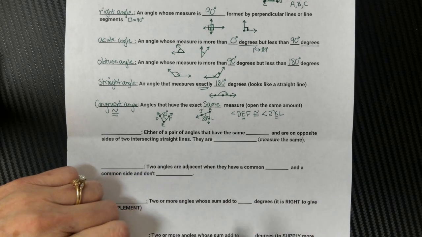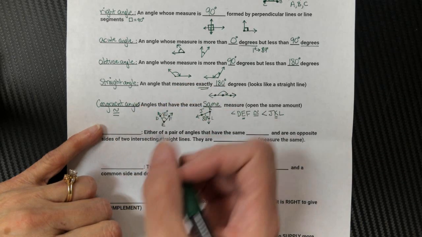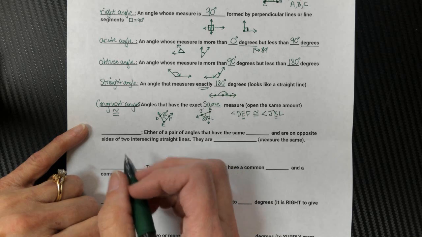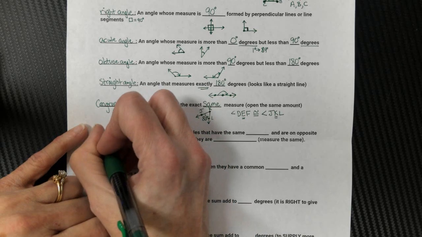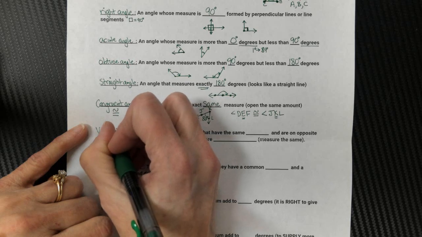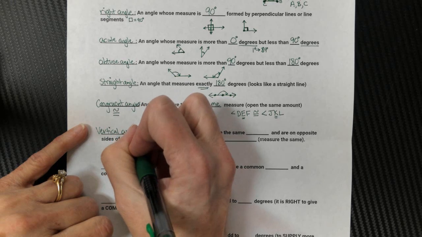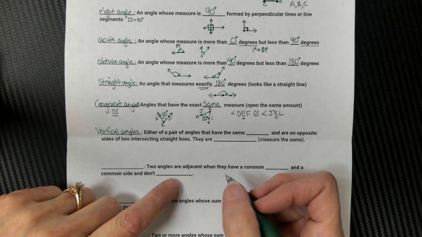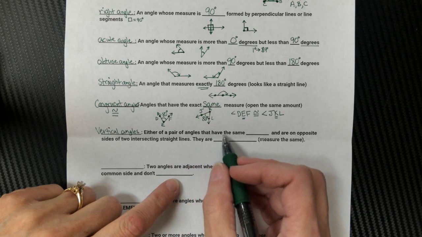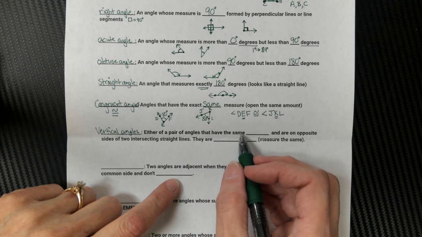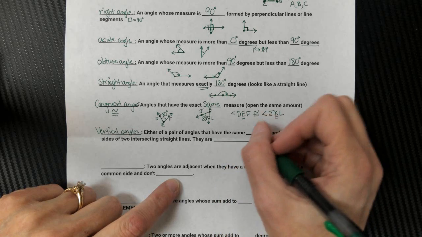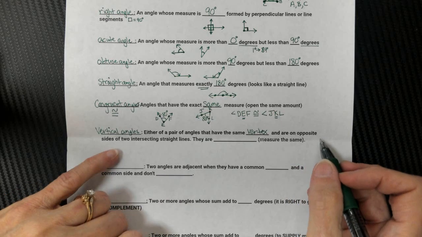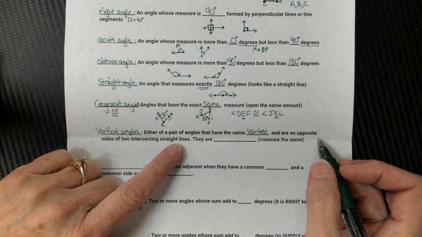Congruent angles. I should say congruent angles, it needs to be pluralized because it takes more than one angle to be congruent. The same measure. Vertical angles. When you sit vertical to somebody, it means you sit opposite them. We have vertical angles that sit opposite each other. Either of a pair of angles that have the same vertex, they're going to share that same vertex.